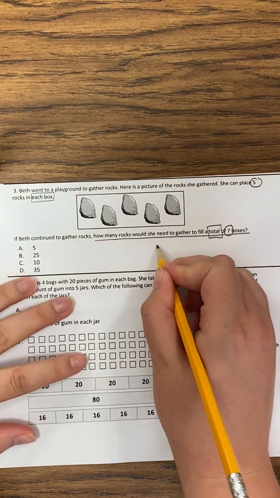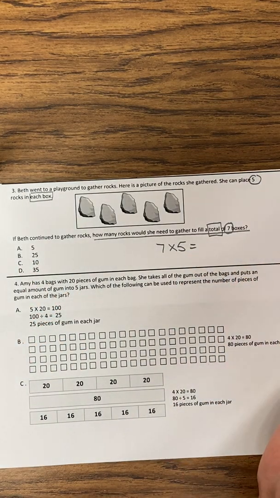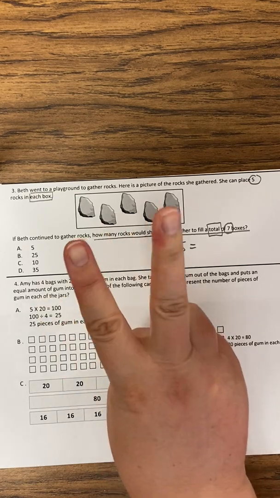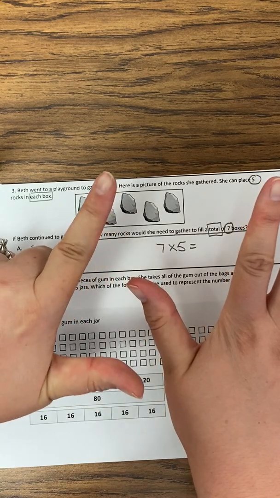Okay, so our multiplication problem is going to be 7 times 5. Boys and girls, I hope that you have memorized this, or you can use your fingers. So you can always go 5, 10, 15, 20, 25, 30, 35.